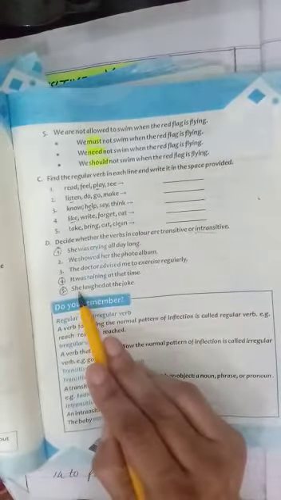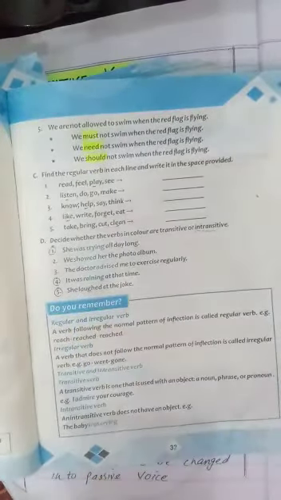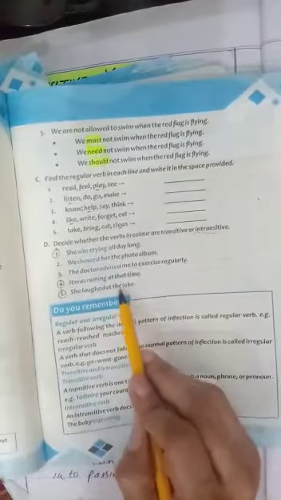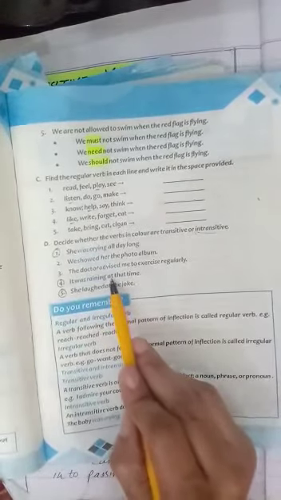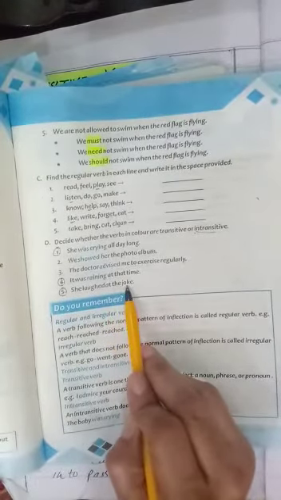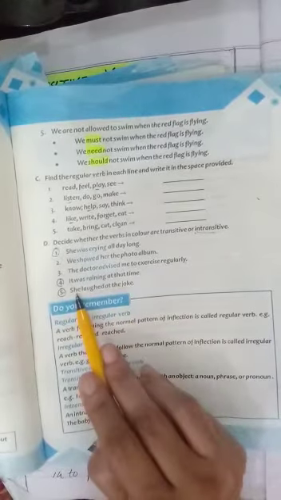After this, she laughed at the joke. She is subject, laughed is again verb, at the joke, that is again not an object, because one important thing is that when you find prepositions, after prepositions you cannot assume the thing as an object, okay. She laughed at the joke.